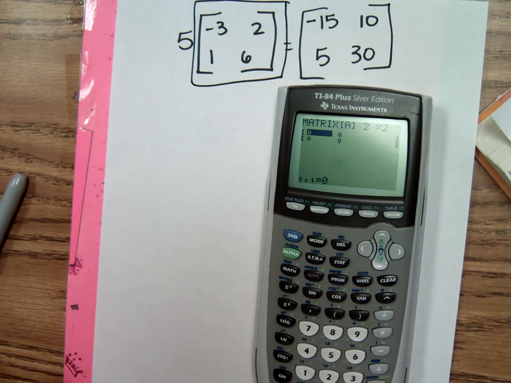Here's something super important. Whenever you are putting something into a matrix, you have to hit the enter button after every one of them. So that's -3, enter. 2, enter. 1, enter. 6, enter, even after the last one. If you don't hit it even after the last one, then you're going to end up getting a wrong answer.